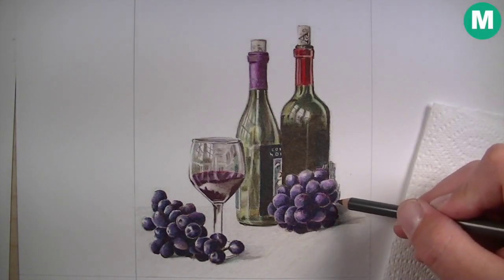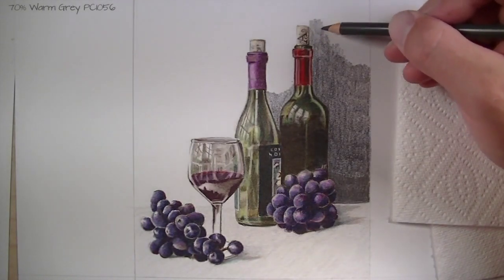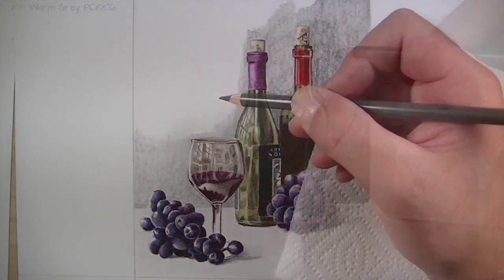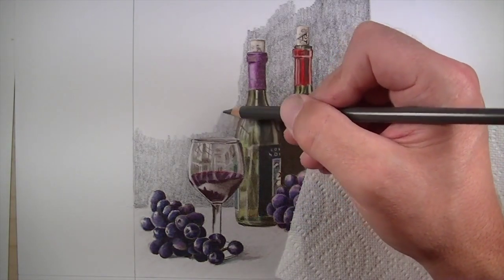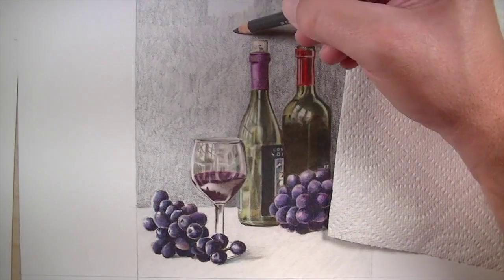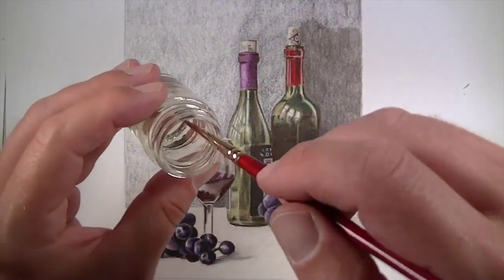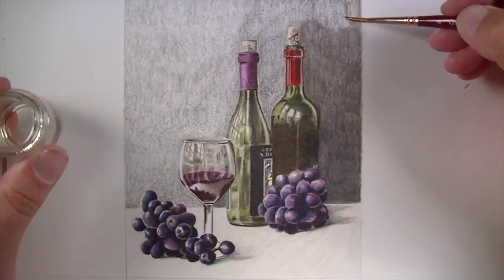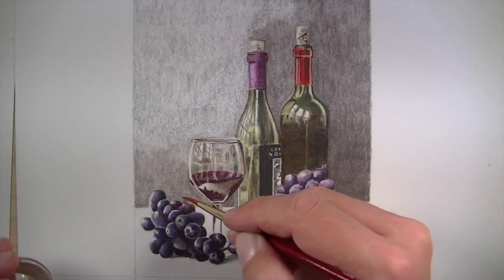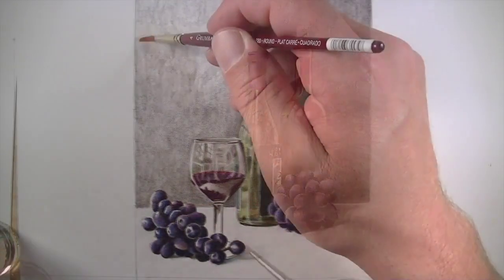Now we're ready to address the background. In this case, we're going to use a 70% warm gray pencil. We're going to start with a medium application of the color in the background. We want to create a transition between a darker value on the right side and a lighter value on the left side. This transition should be subtle, so we're going to address this with a series of applications and burnishing techniques. We'll start by burnishing the background using some Turpenoid.